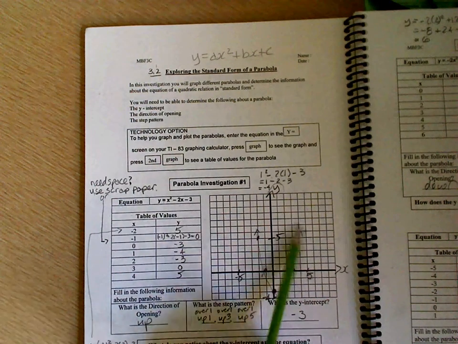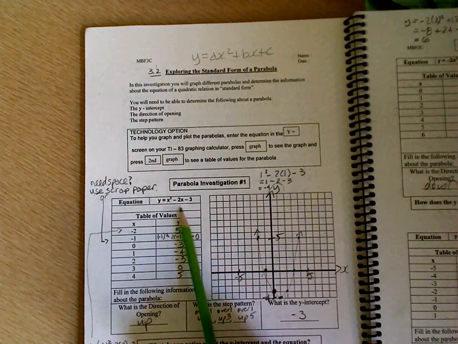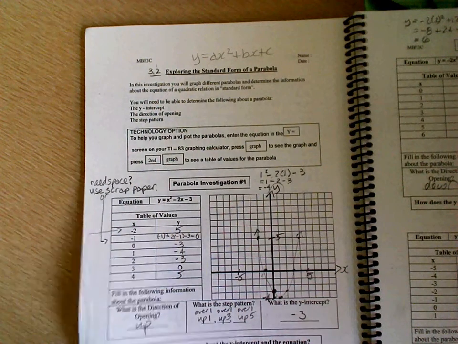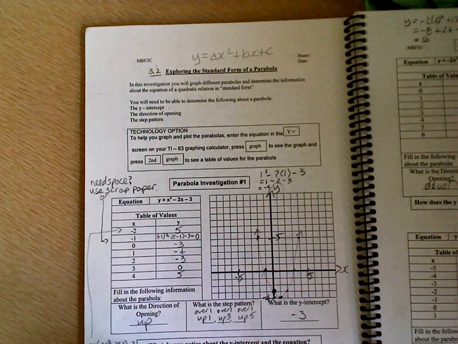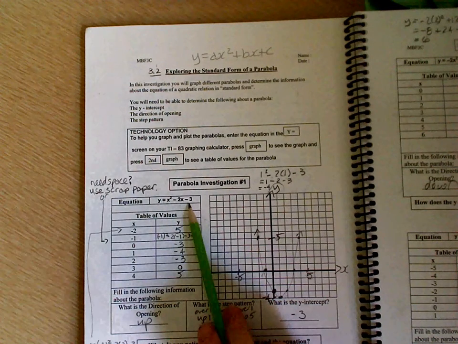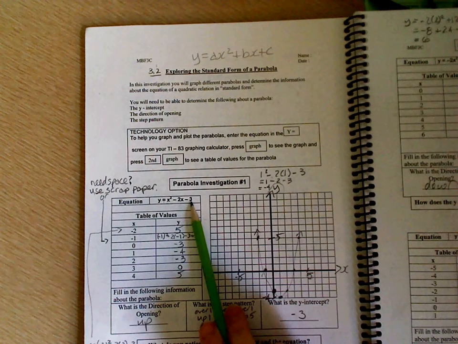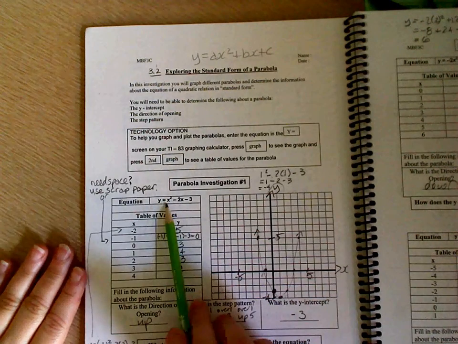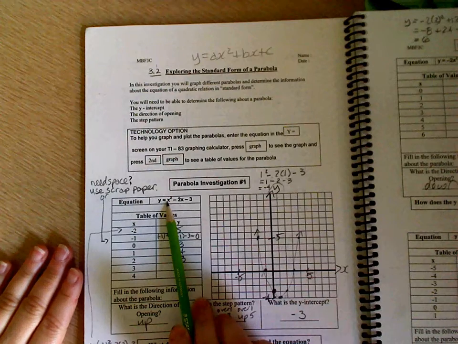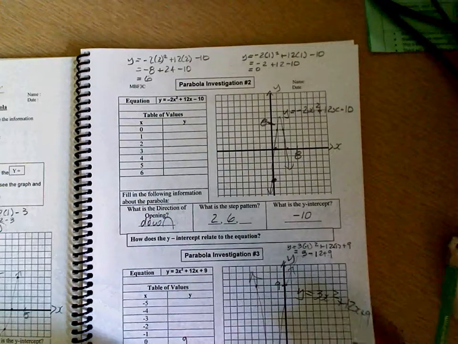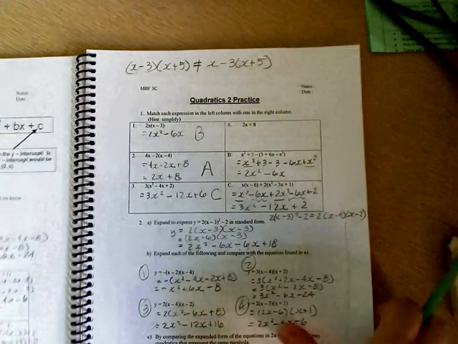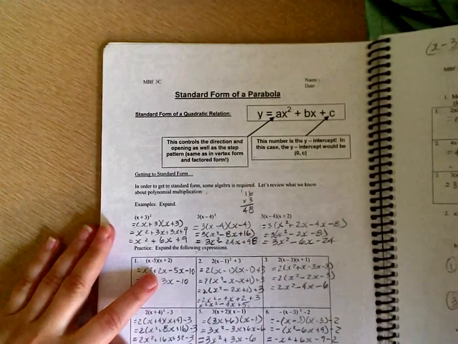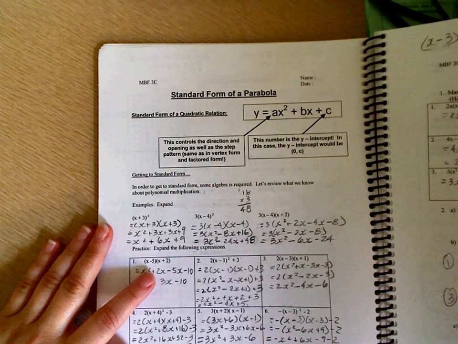Later on, we figure out how to put this into vertex form, which makes it a million times easier to graph. Although this format does highlight what the y-intercept is, so that's convenient. And it, of course, tells you the over and ups or over and downs, and if it's opening up or down. And then we did more of those, and then we looked more at standard form.